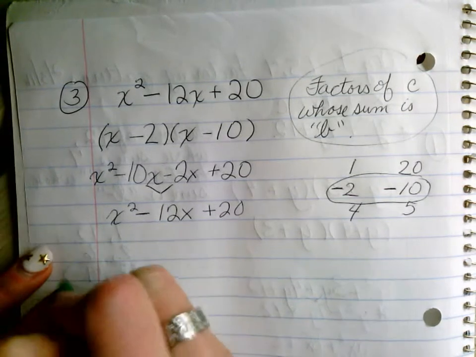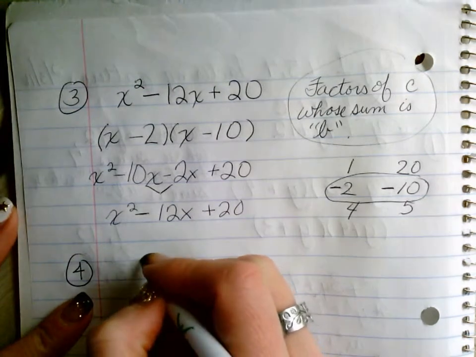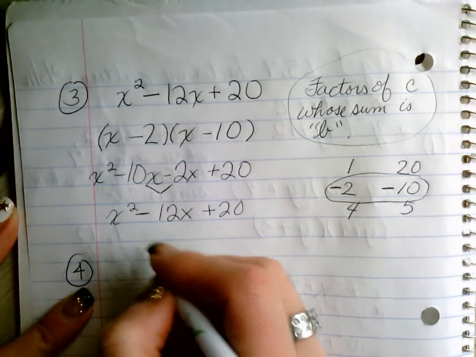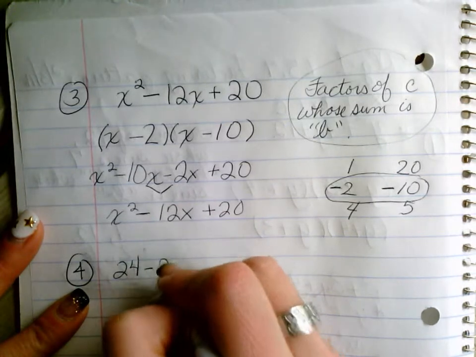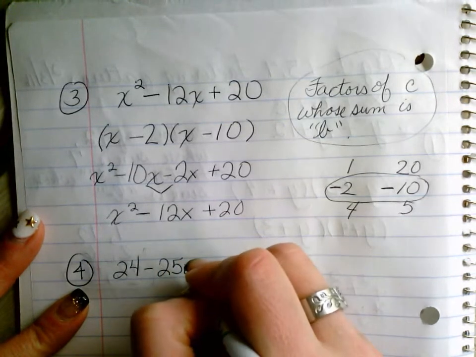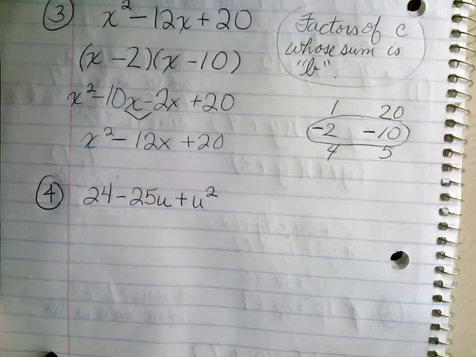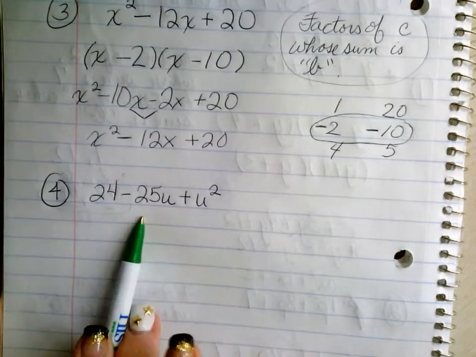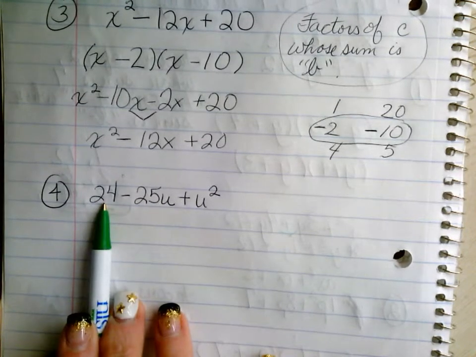Let's do another one. I've got a couple more that I want to do with you. Oh, lost my place. Here we go. 24 minus 25u plus u squared. I hate this arrangement. It's backwards to me. Something squared minus something variable plus something is the way I would do it.